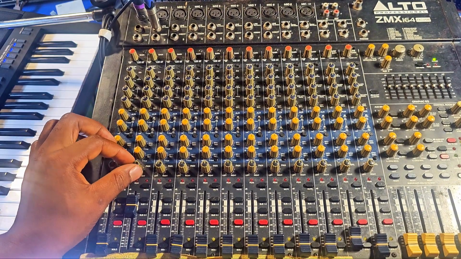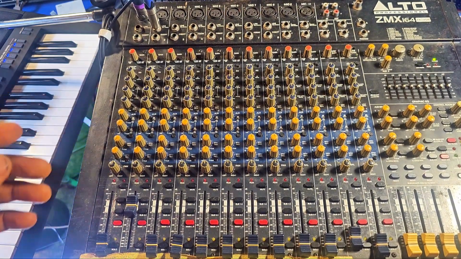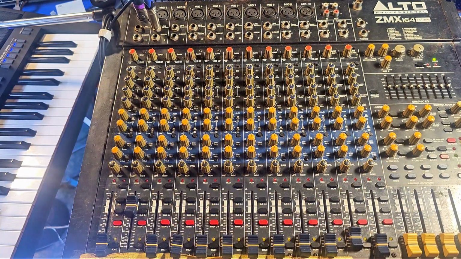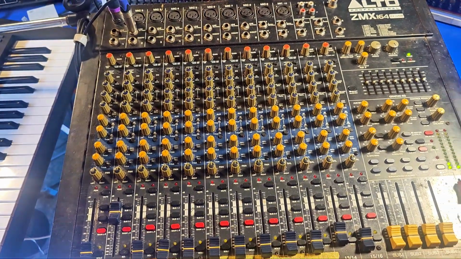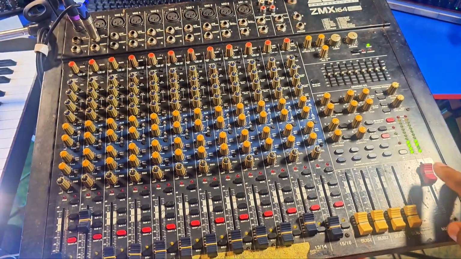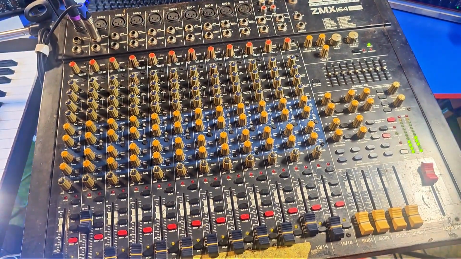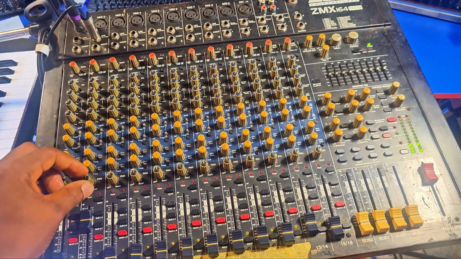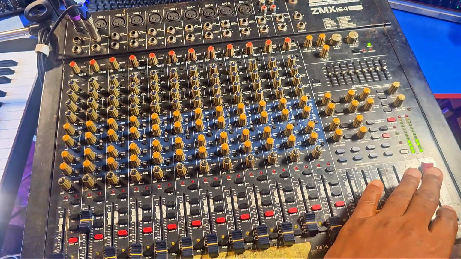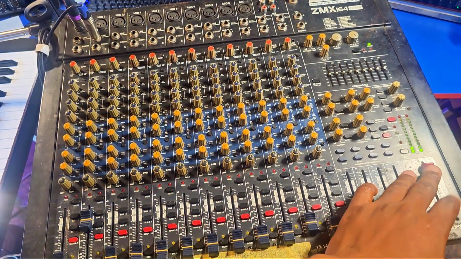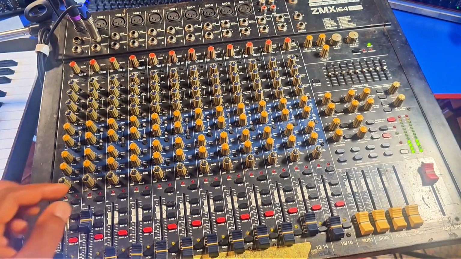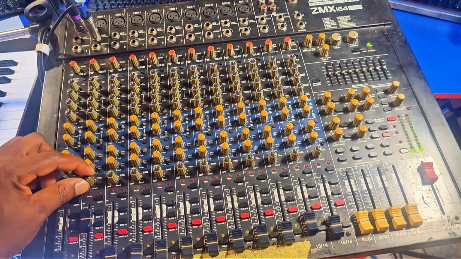Yes, I panned it to the left and there was no signal again because I'm using the right channel. So the red one up here is the master volume. So even if you're panning your audio signal from the left to the right, it is still the same place that it is going to come out from. But I'm currently using the right, so let me just pan it to the right fully.